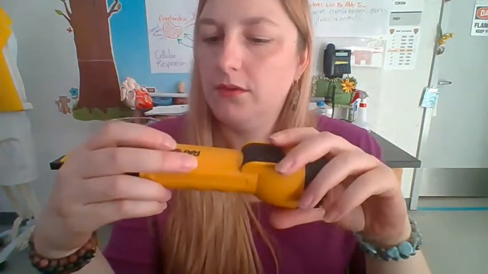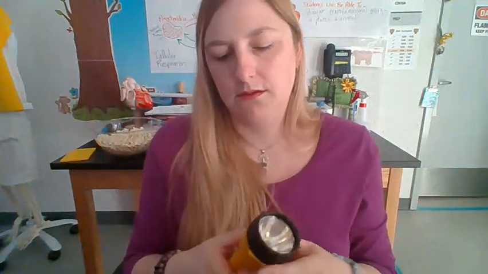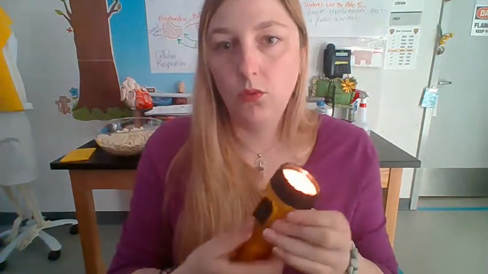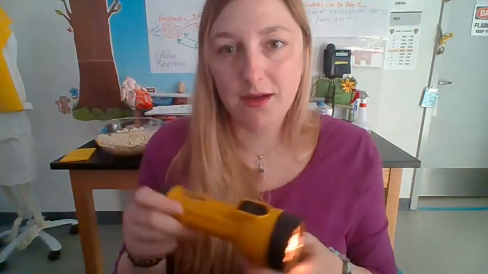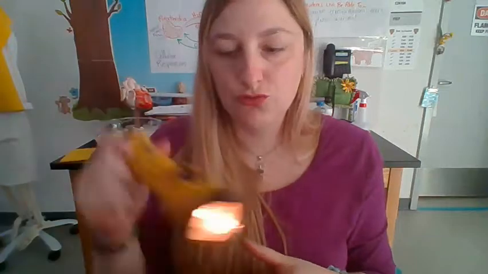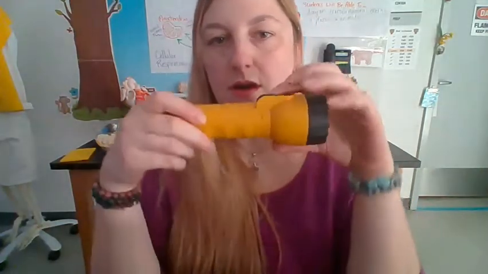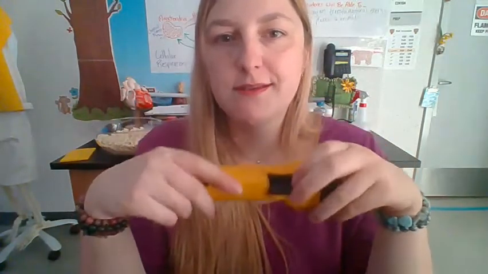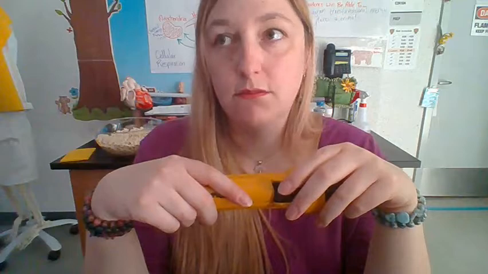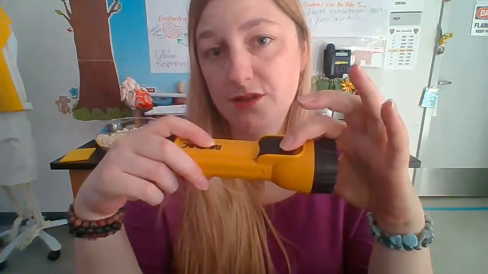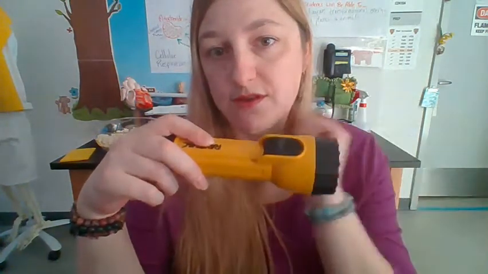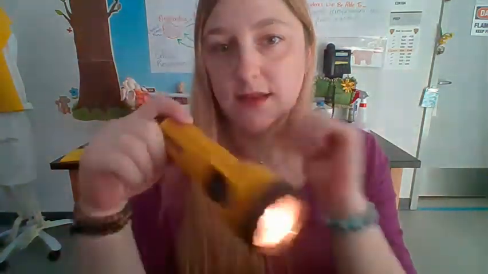Okay, so let's see. Oh, whoa, what's happening here? So I turn the light switch off. When the switch is off, the circuit is open. When the switch is on, the circuit is closed and it starts producing light.